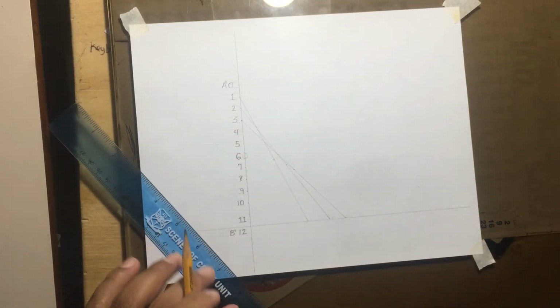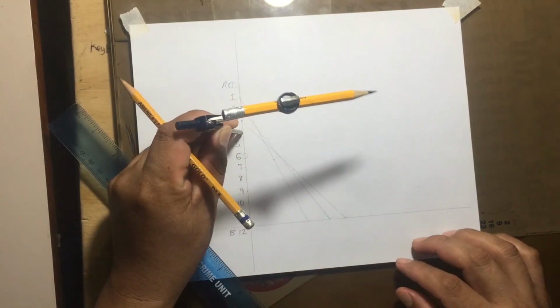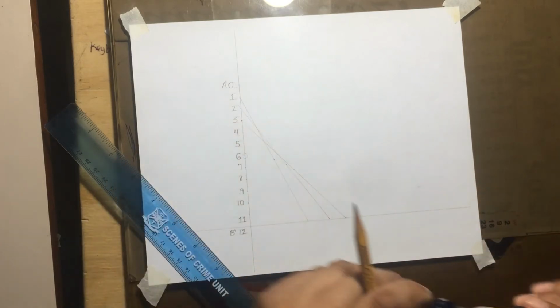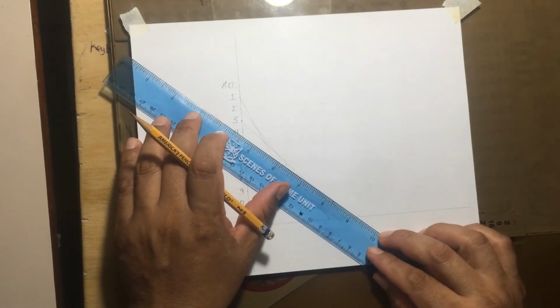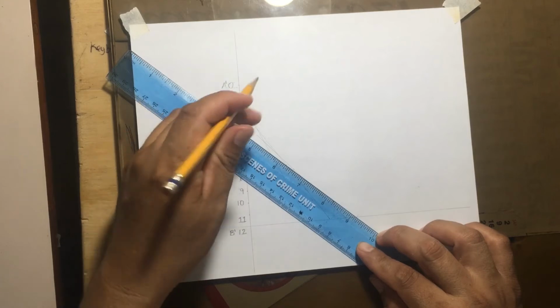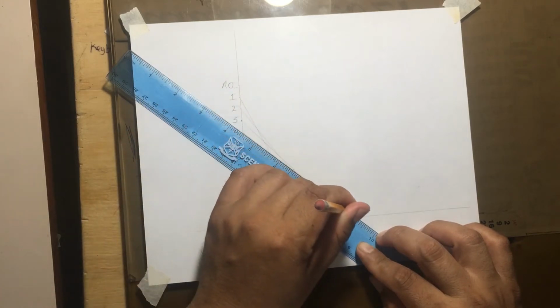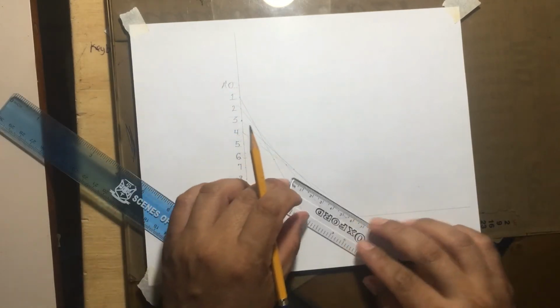And 3, midpoint, 4, scribe, simply repeating the same concept.